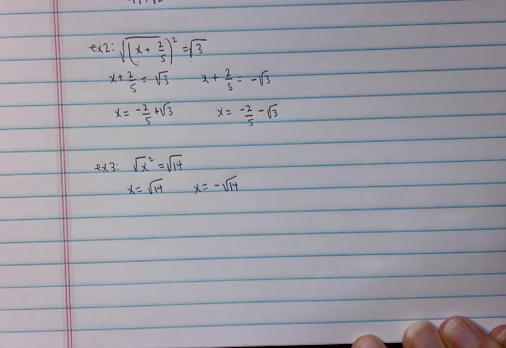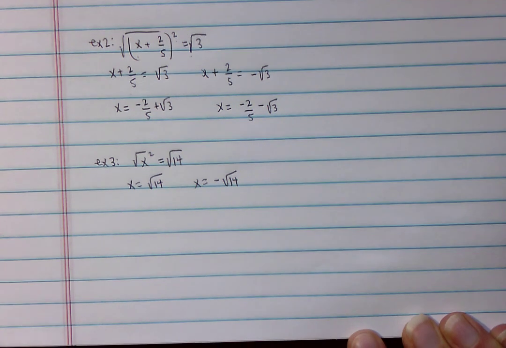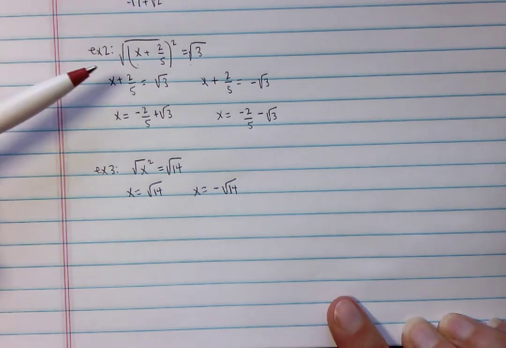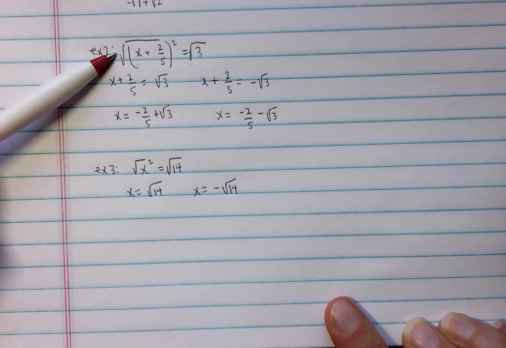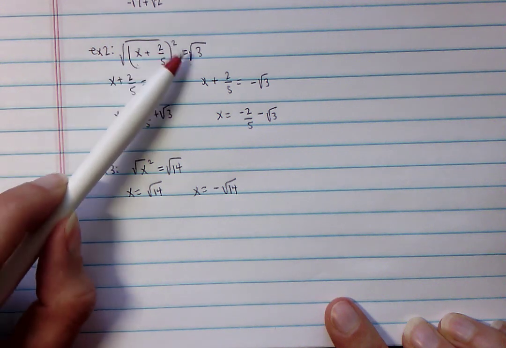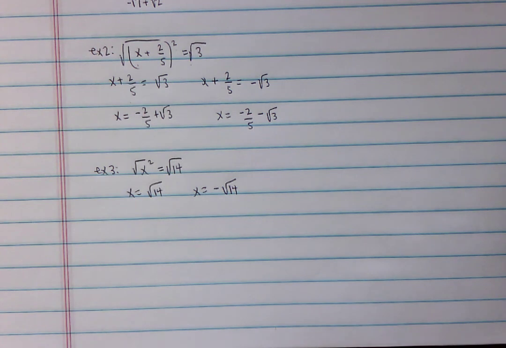So again, this is just an easy way to solve these, is trying to think about getting x by itself by taking the square root first, if it's of this form. Kind of like you see here. If it's got an initial thing squared equals something else, you can always take the square root to get x by itself.